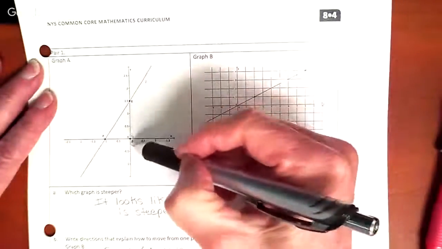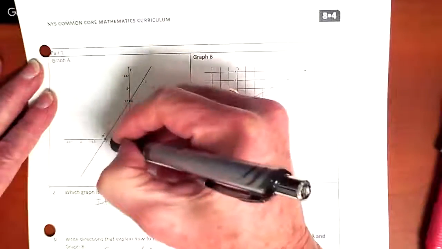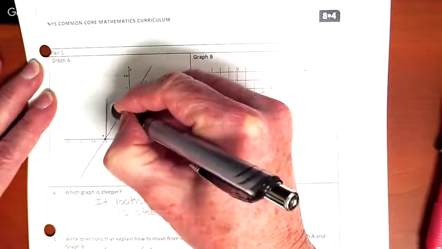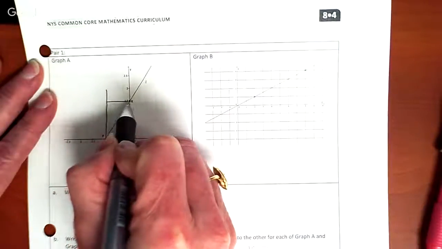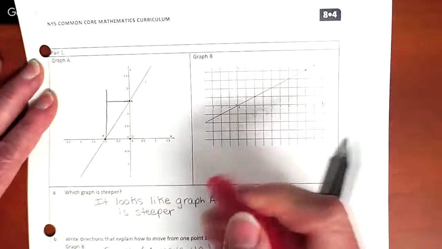Okay. Notice our numbers, guys. So we're going to move up and then move over. Sorry, I kind of moved too far there. A little hard for me to see while I'm taping.